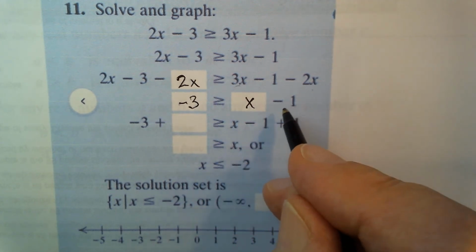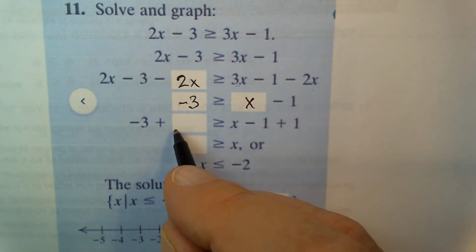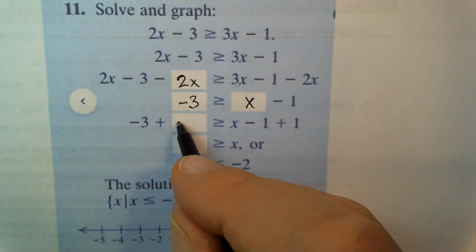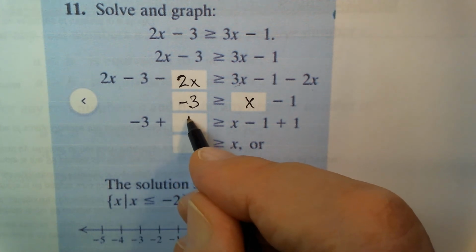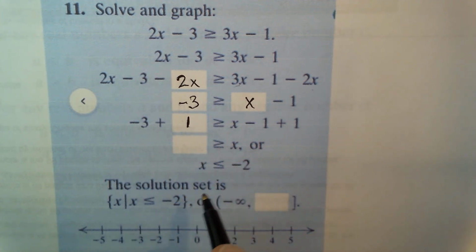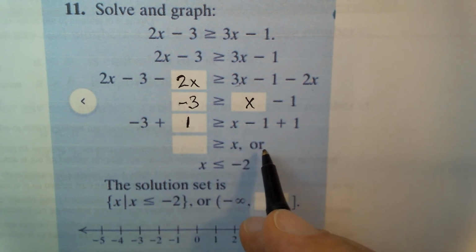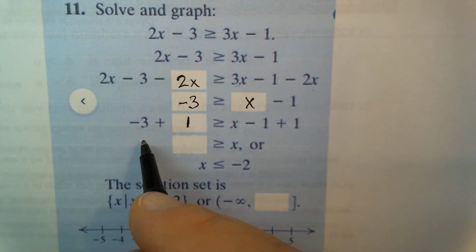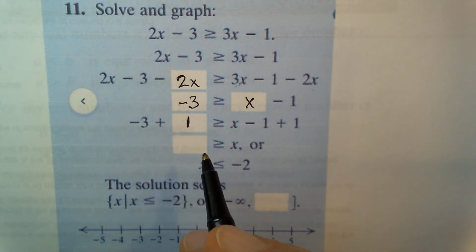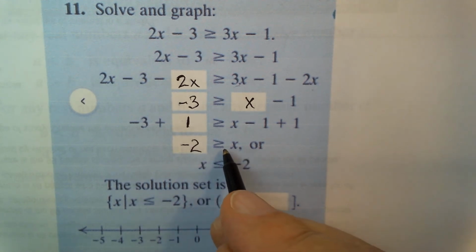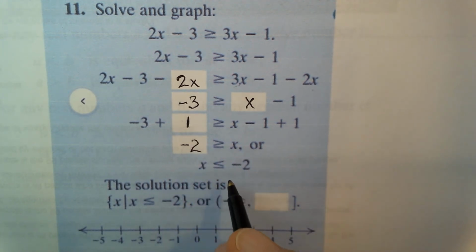Then, to isolate x on the right side, we add 1 to both sides, because minus 1 plus 1 is 0. So we need to add 1 to the left side also. That gives us, on the right side, simply x, because minus 1 plus 1 is 0. So that's where the x comes from. And then minus 3 plus 1 is minus 2. So in other words, minus 2 is greater than or equal to x, or we can turn that around and write that as x is less than or equal to negative 2.